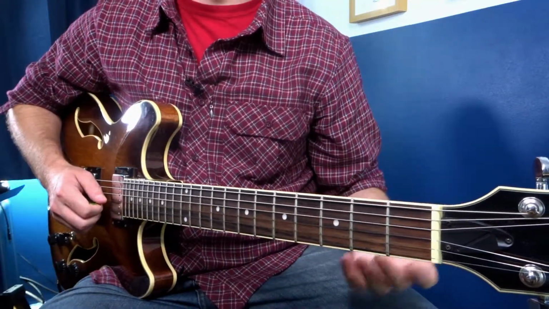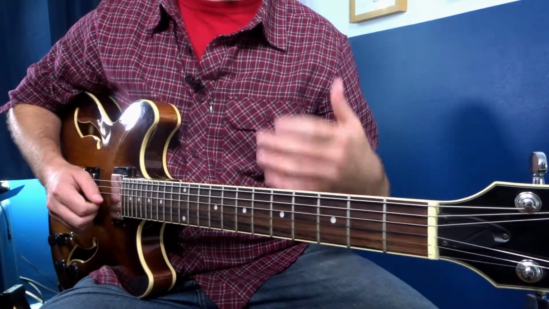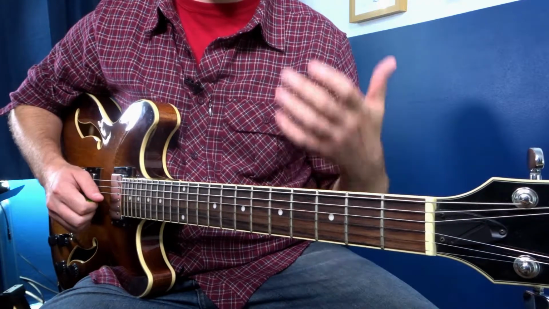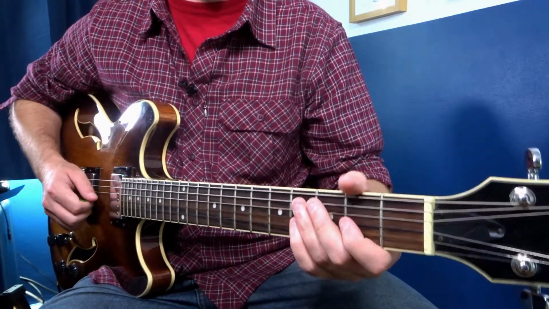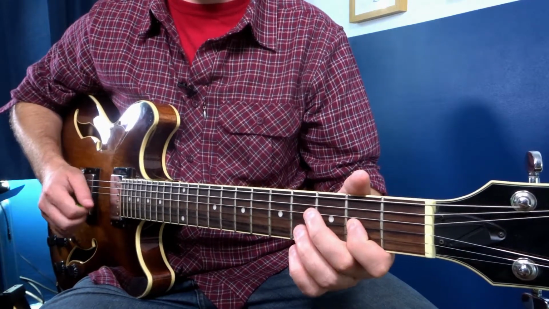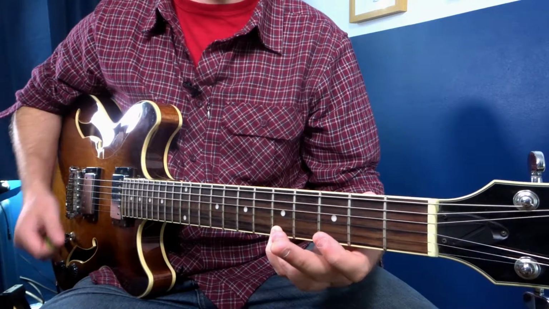So lick 1 first, I'm going to play over the A chord. The first one is actually the same thing, it's just the lick. It's starting on A, ends on an A, so it's going to work over an A chord really well. So it's just going to be the same as the lick. And it's going to work really well over that A.